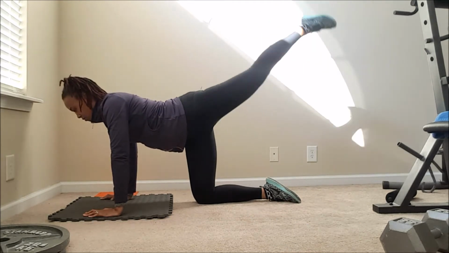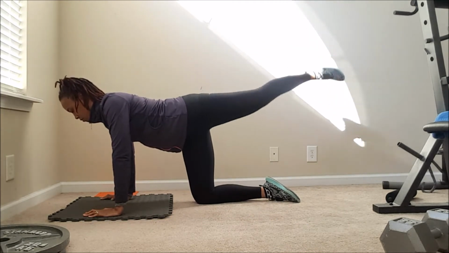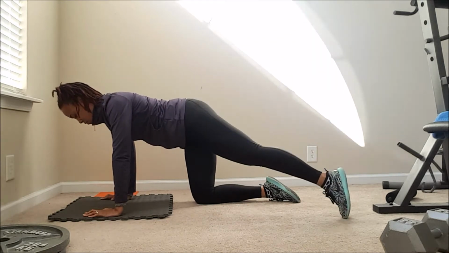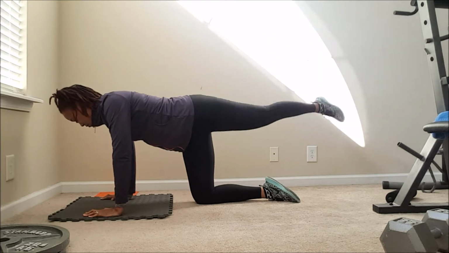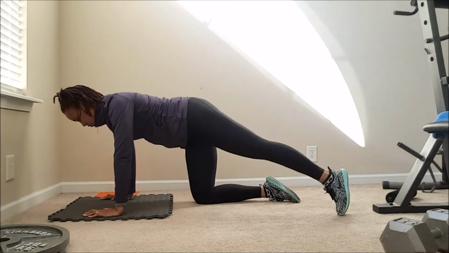So for around the world, you want to go up in a U shape or in an inverted V. So you're not just going straight up and straight back down. You're going around like you're making a half circle.